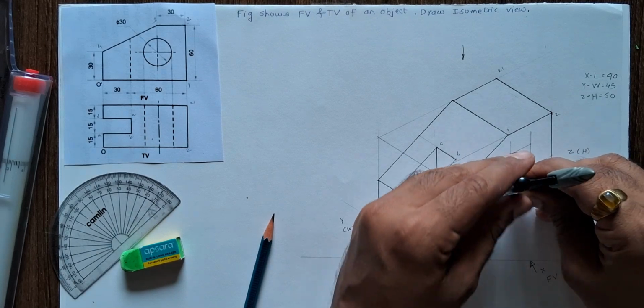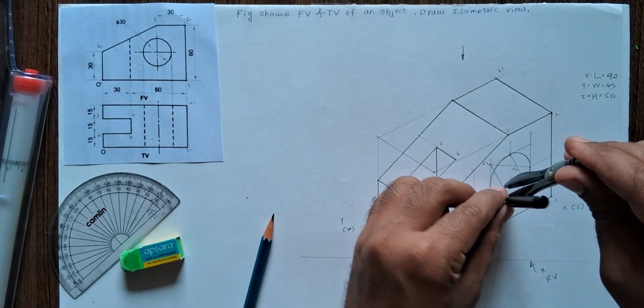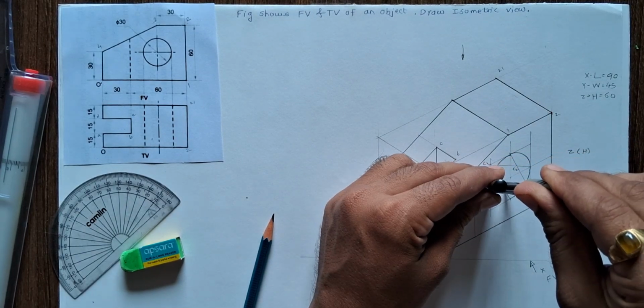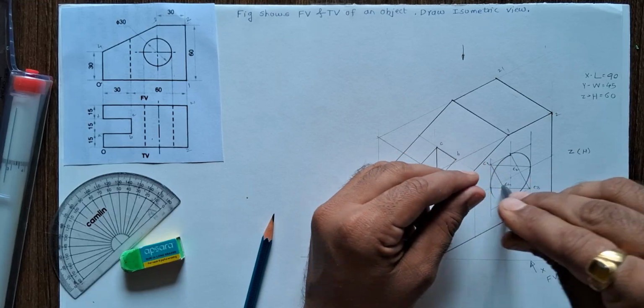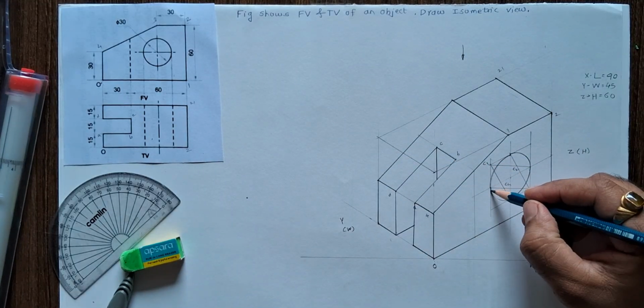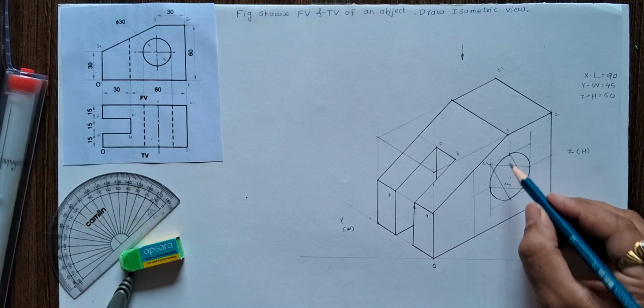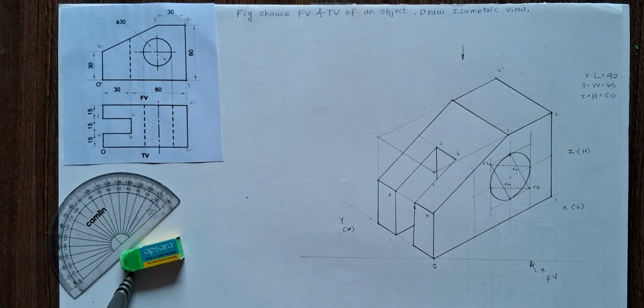Place the pointer at C4 and draw a 1/4 arc. So by this method, you can complete a circle. So we have completed the problem.